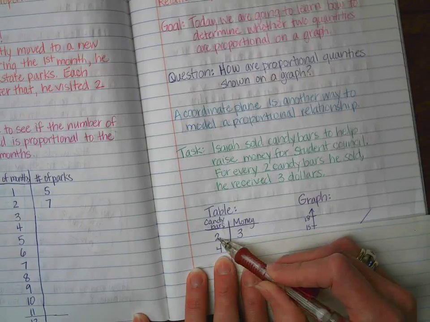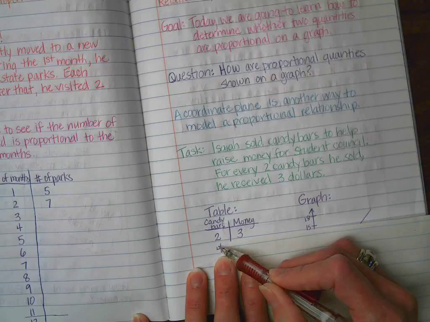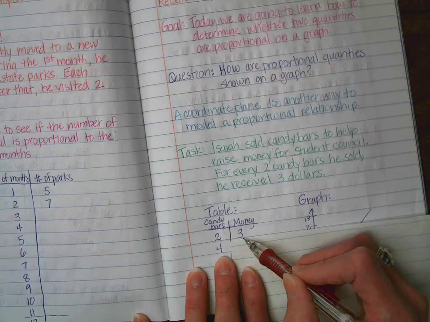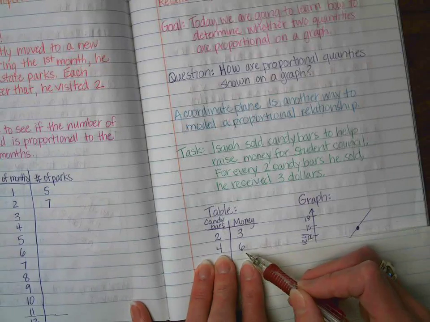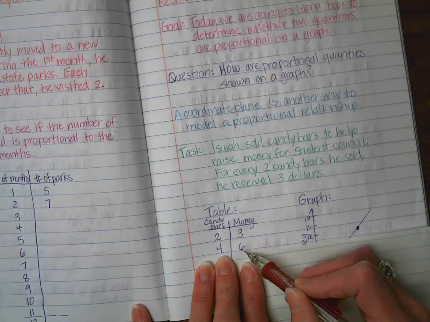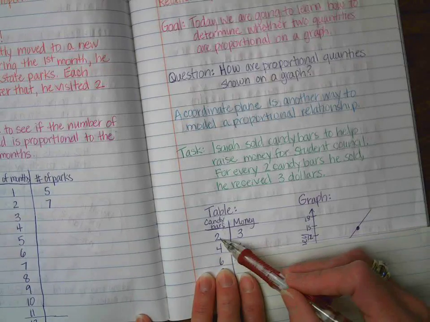I multiplied by 2. That's right. So 2 times 2 is 4. What you do to one side, you have to do to the other. 3 times 2 is 6. Nice job. Okay, let's do the next one.